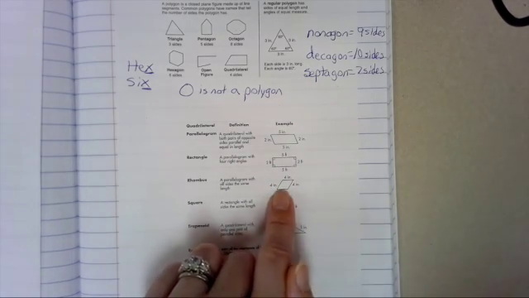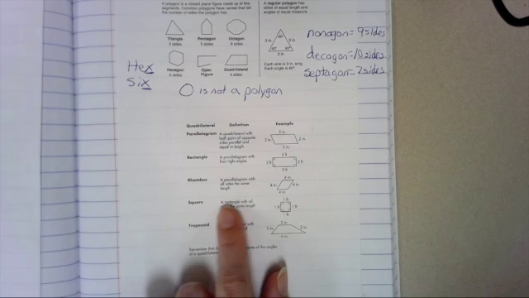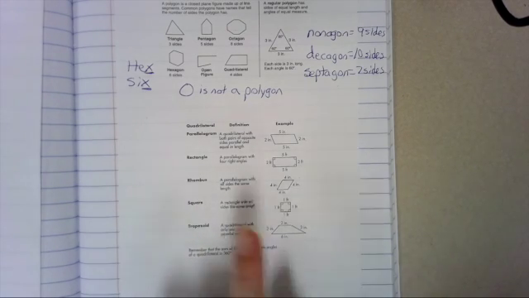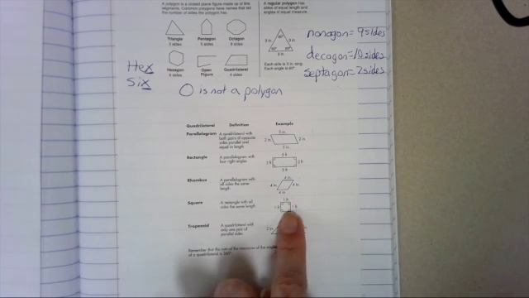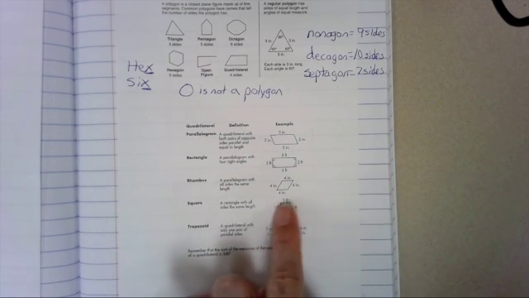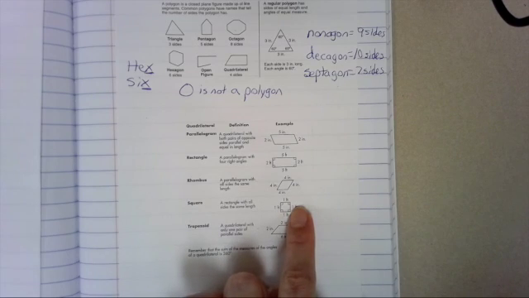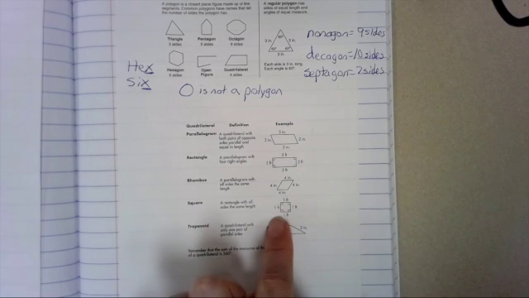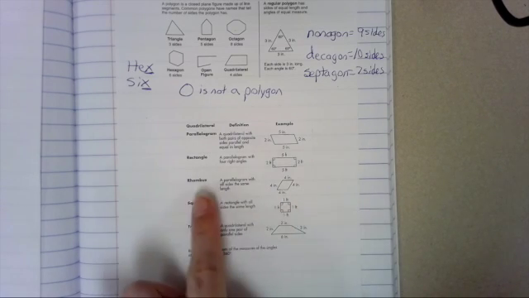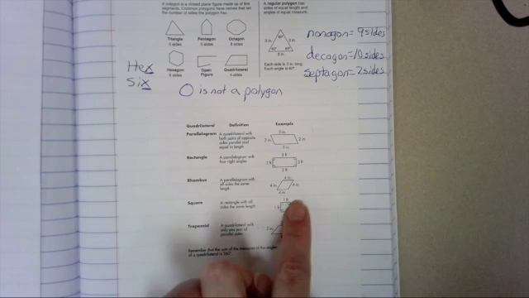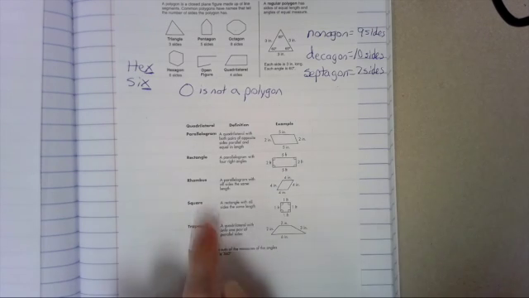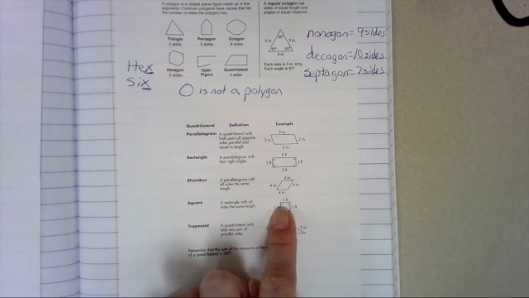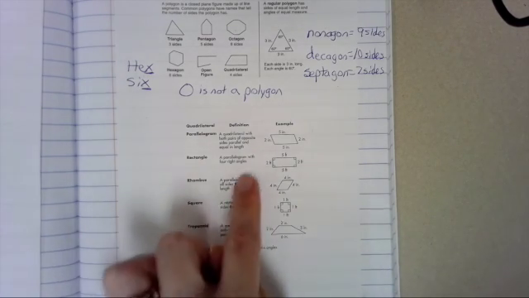A square is a rectangle with all sides the same length. So this is a parallelogram because it's got opposite sides parallel and the same length. It is a rectangle because it has 4 right angles. It is a rhombus because all sides are the same length. And it is a square because all sides are the same length and it's got 4 right angles. So we can call this shape all of these names.